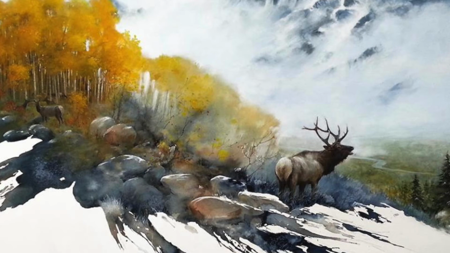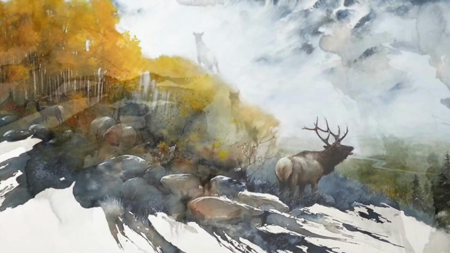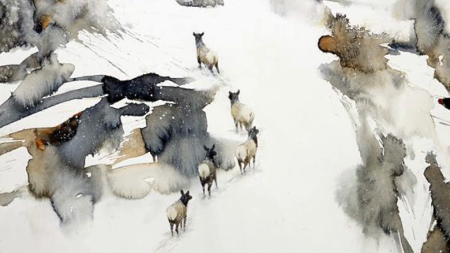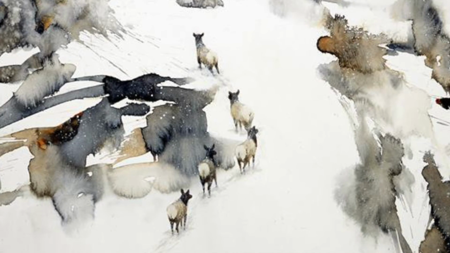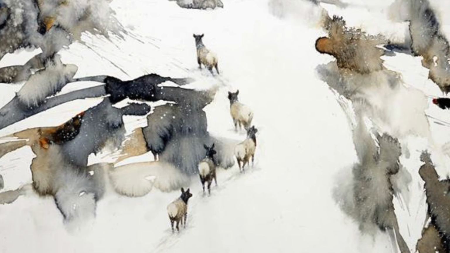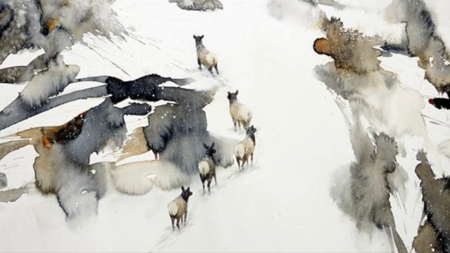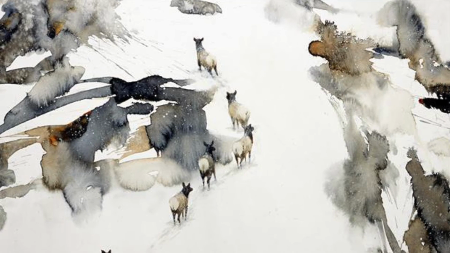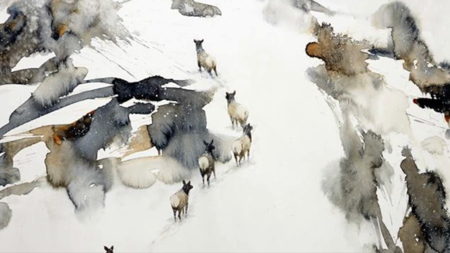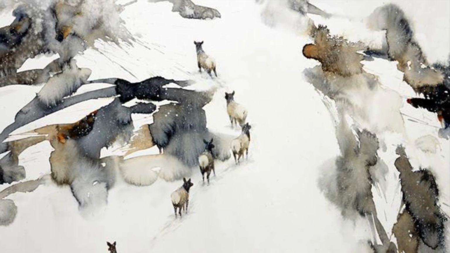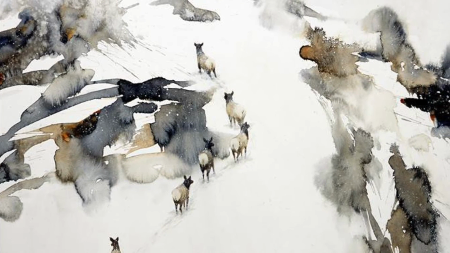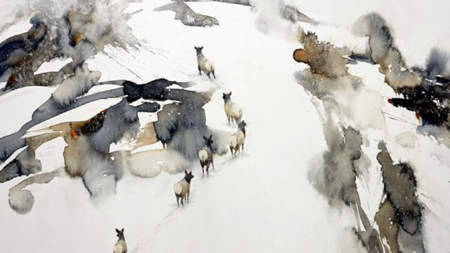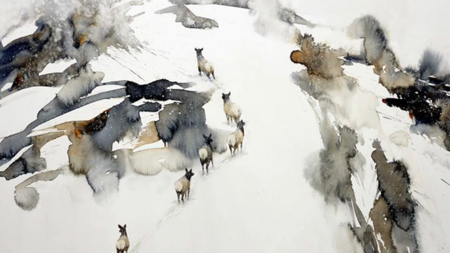Well, now in the third painting that you showed me here, it looks like a group of female elk working their way up a ridge with a bull elk coming up at the end. But this is very abstract. Did the abstraction come first, or did the elk come second, or how did this painting evolve? Did you know what animals you were going to put in there? No, I had no idea.